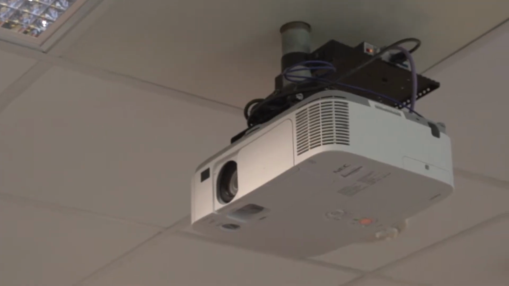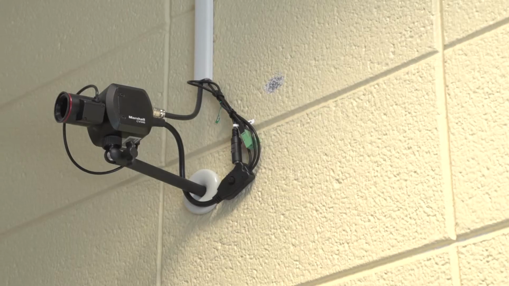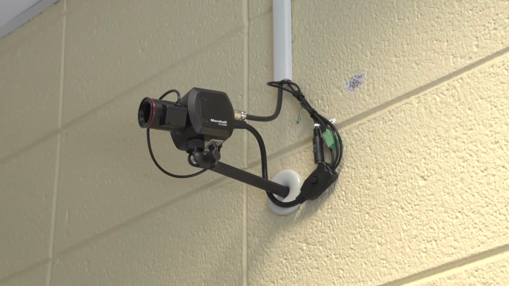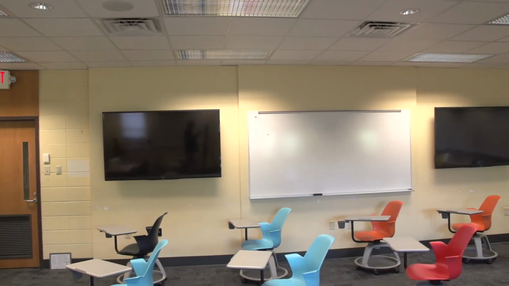This room is equipped with a single ceiling mounted projector. There is a fixed webcam mounted at the rear of the room for distance learning and lecture capture. There are two wall-mounted displays called left and right.